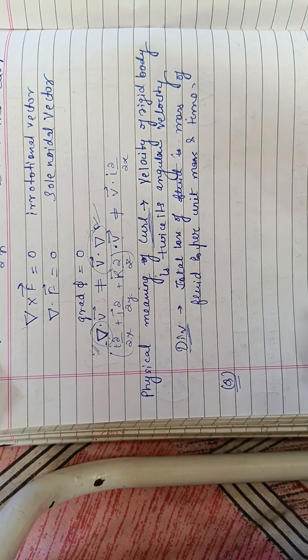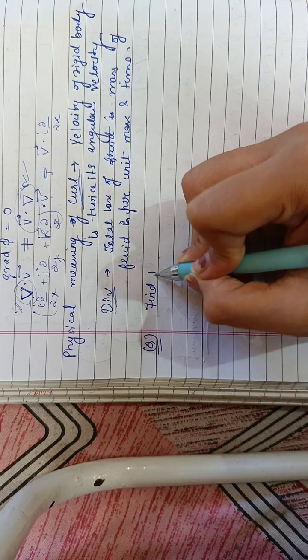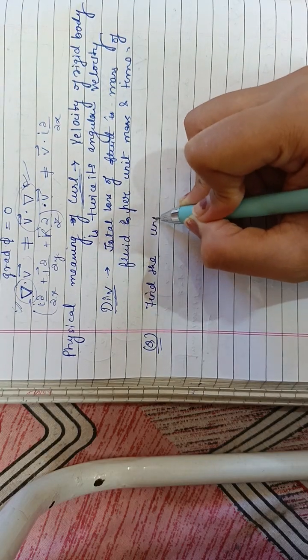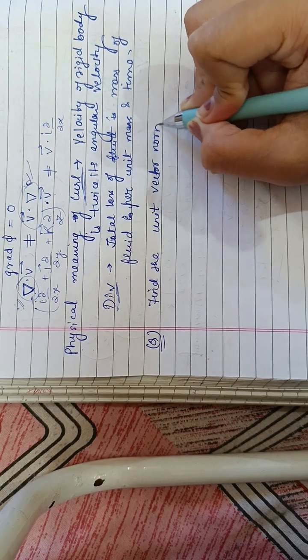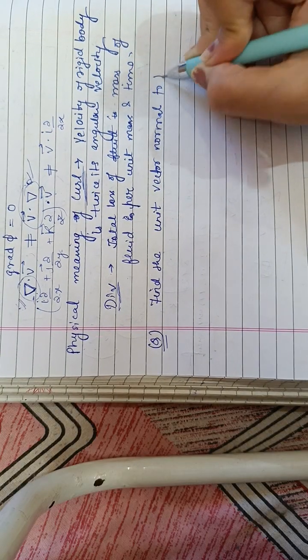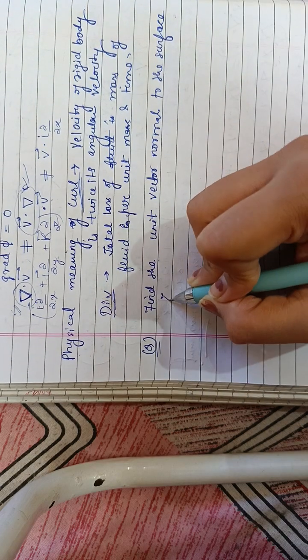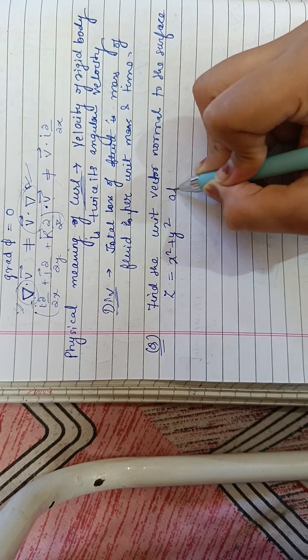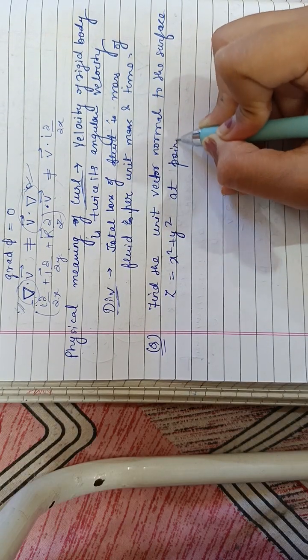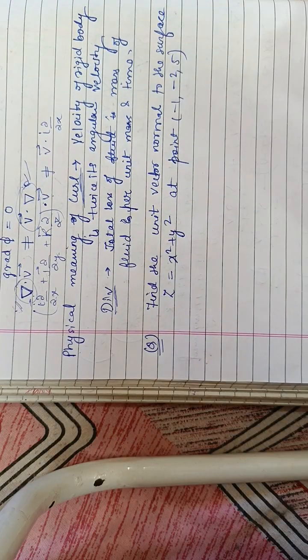Question number 1: find the unit vector normal to the surface z is equal to x square plus y square at the point (-1, -2, 5).